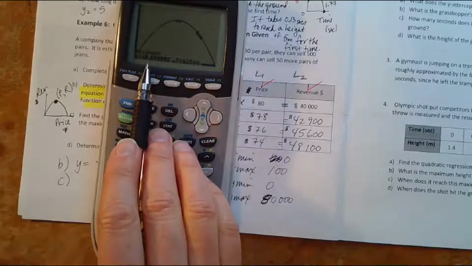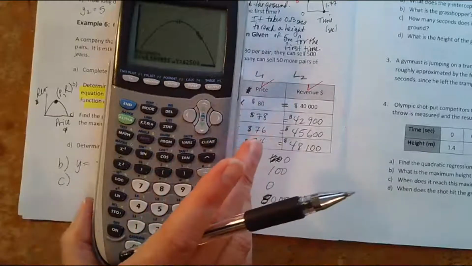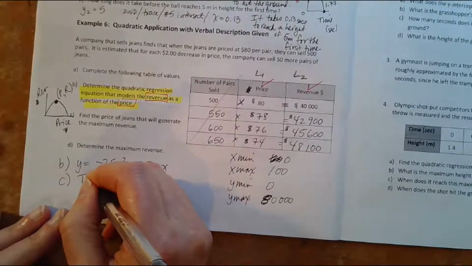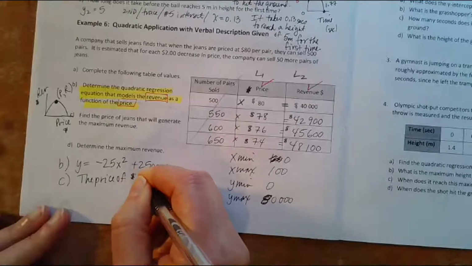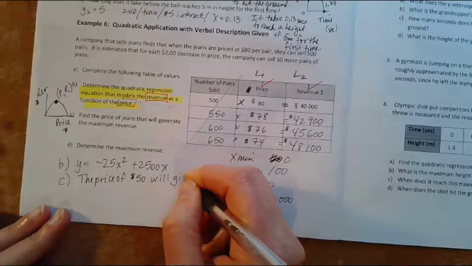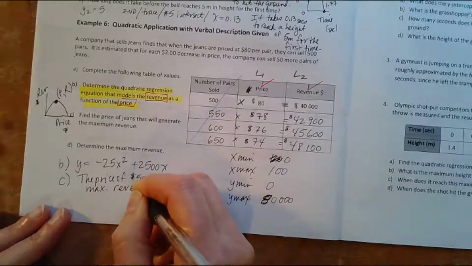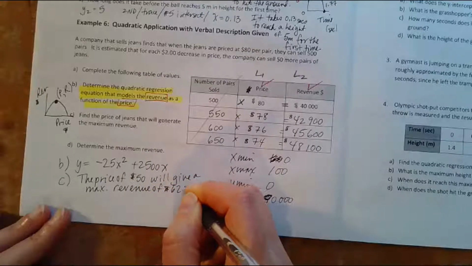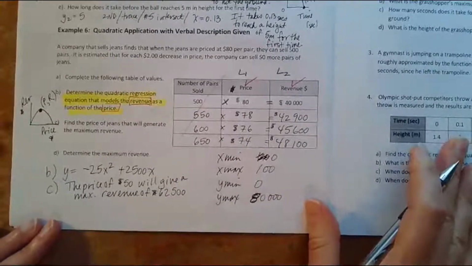So I get $50 and a revenue of 62,500, right? So that's my vertex. So the price of $50 will give a maximum revenue of 62,500. Okay, and I just used my finding the maximum.